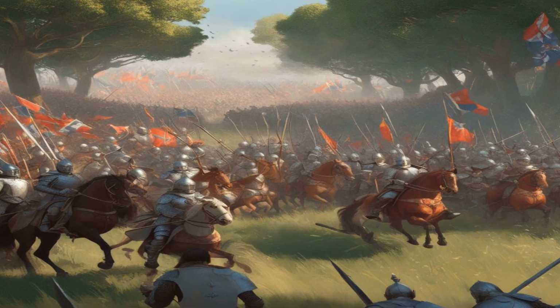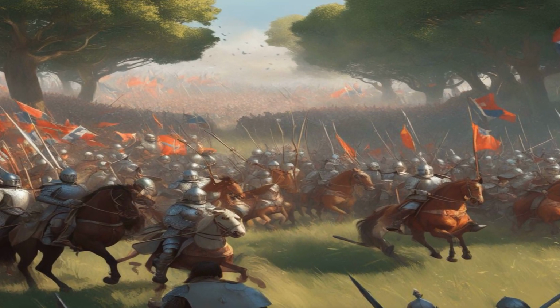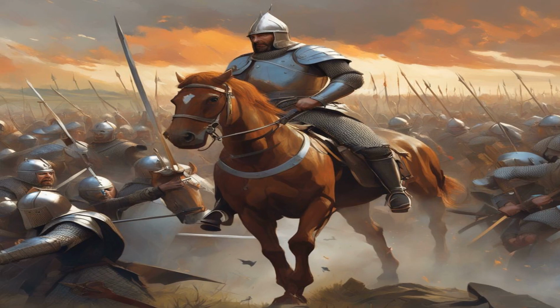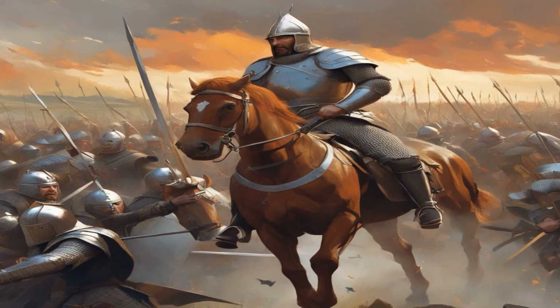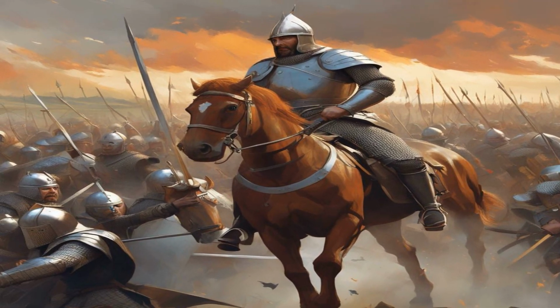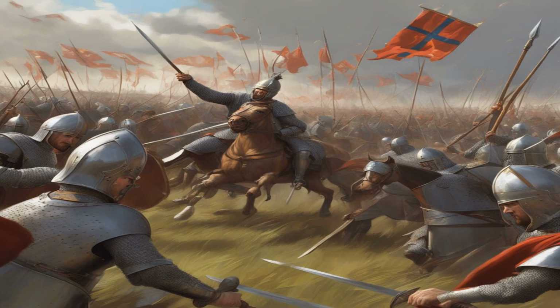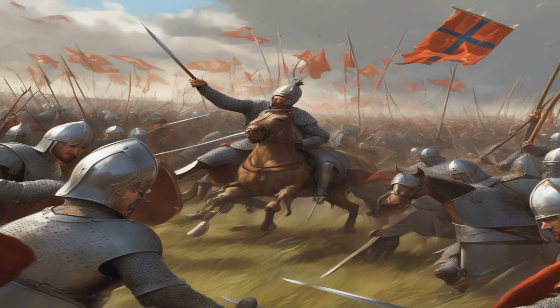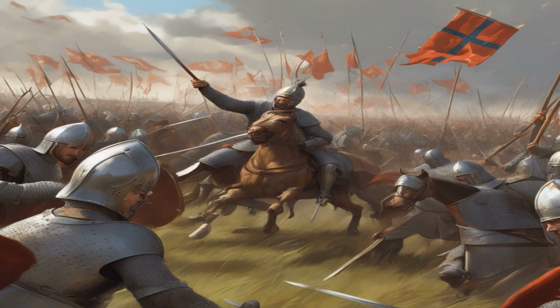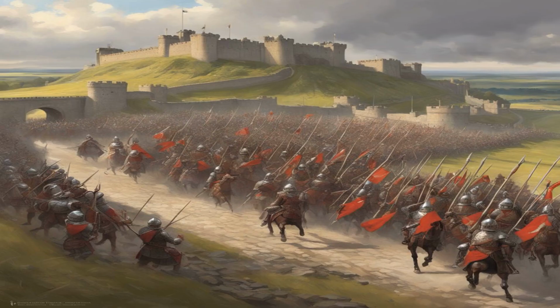By 1304, England had seemingly subdued Scotland. However, Robert the Bruce's ascent to the Scottish throne in 1306 reignited the conflict. Following the death of Edward I in 1307, his son, Edward II, took over the English throne but lacked his father's resolute leadership, making England's position in the conflict more challenging.